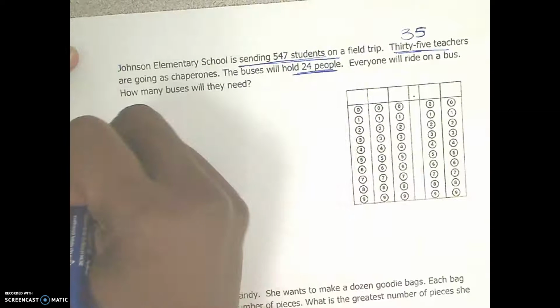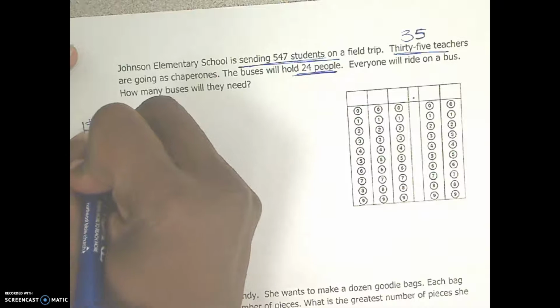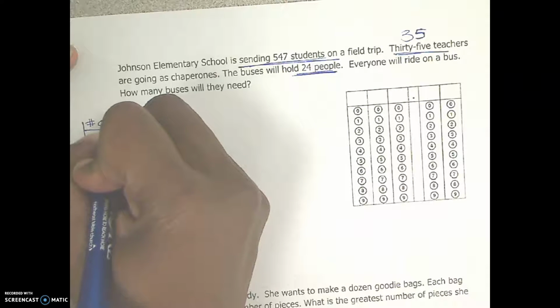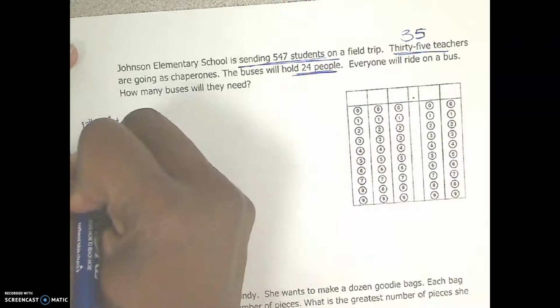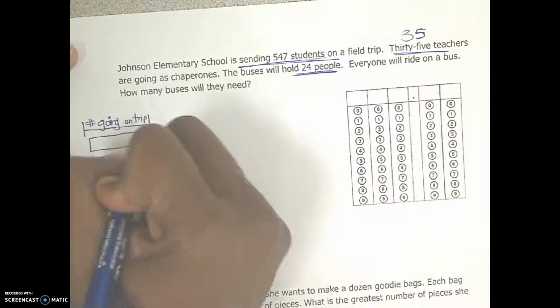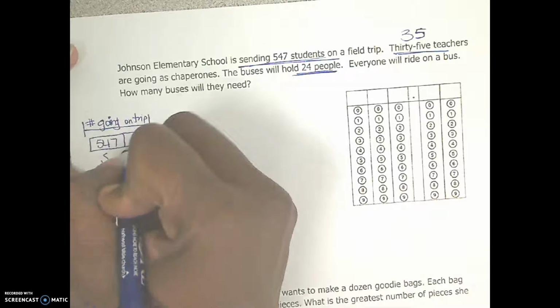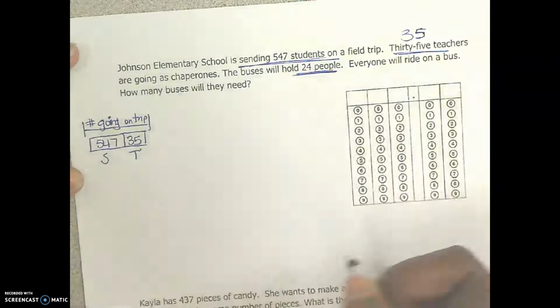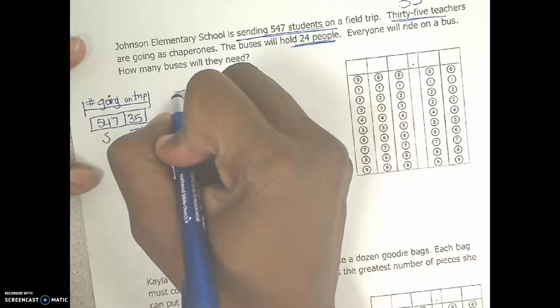Well, here's the deal. I know I need to know the total number going on the field trip. Number going on trip. And I know it's broken up into students, which is a large portion, and then I have teachers, which is a small portion. But I know I have to find the total first. So that's step one. So let me go ahead and add those together.